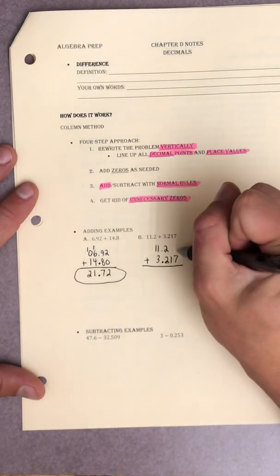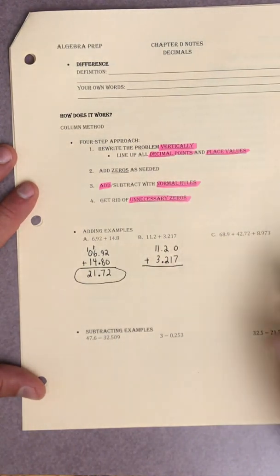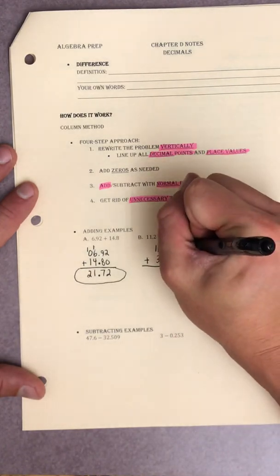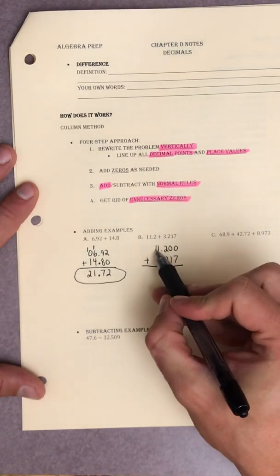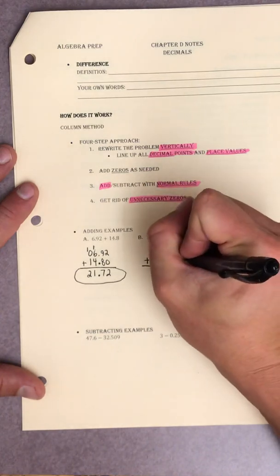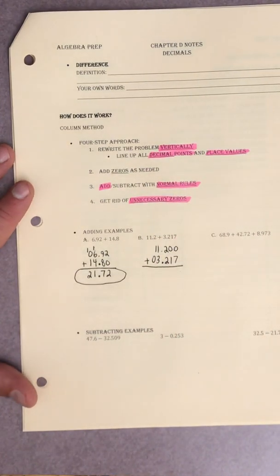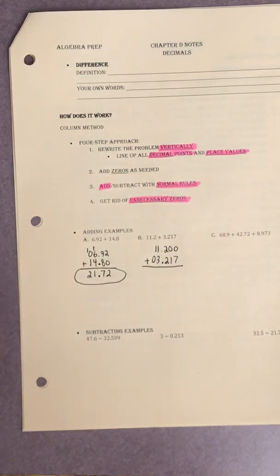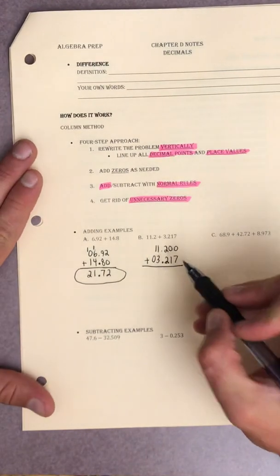All right, now I can add my addition, and I'm going to draw my line. Well, I see above this 7 there's nothing, so I'm going to put a 0. I see above this 1 there's nothing, so I'm going to put a 0. And I see below this 1 there's nothing, so I'm going to put a 0. And again, it's not a requirement to put those zeros, but a lot of times it just helps us make sure that we're lining up everything. So now we're going to do the addition.